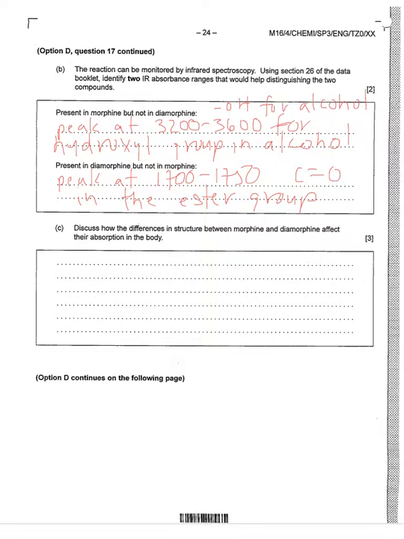Part C, discuss how the differences in structure between morphine and diamorphine affect their absorption in the body. Diamorphine, or heroin, becomes less polar without the two hydrogen bonds that are found in the OH on morphine, so it's absorbed much better.